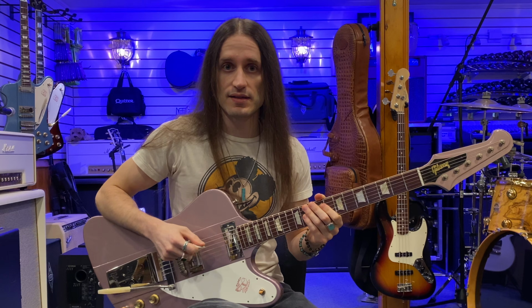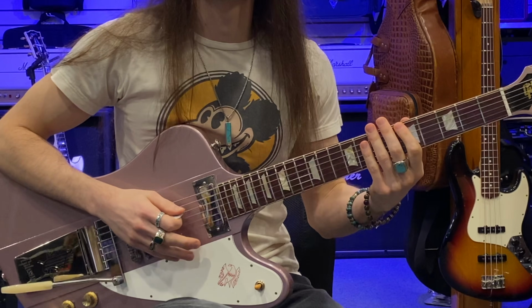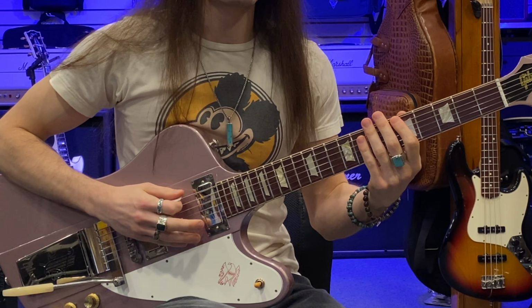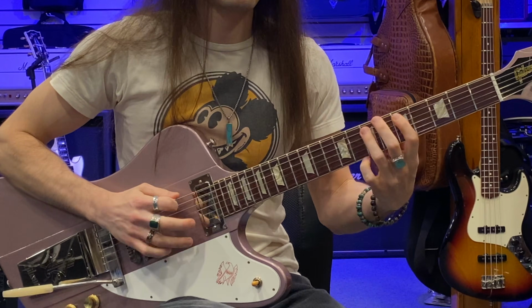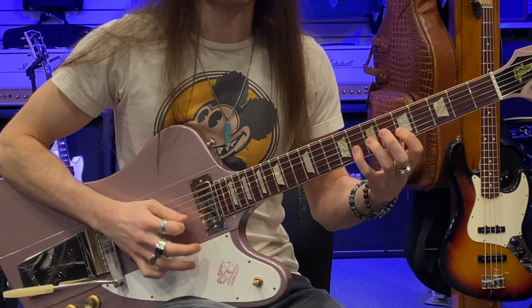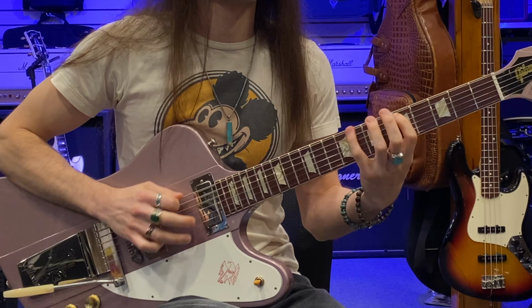Now we're going to look at 16th notes, which basically means that we're now getting four attacks in per click or per beat. So we have 1 e and a, 2 e and a, 3 e and a, 4 e and a. So let's pop on the click at 60 and give it a shot. 1, 2, 3, 4. So those were 16th notes.